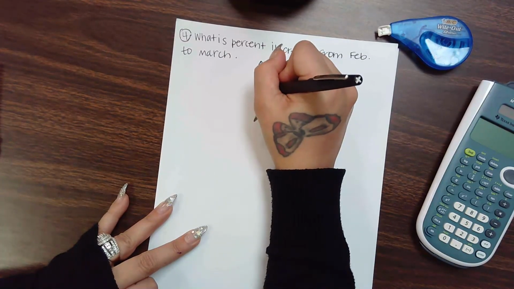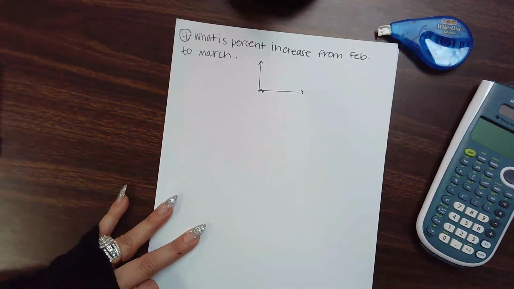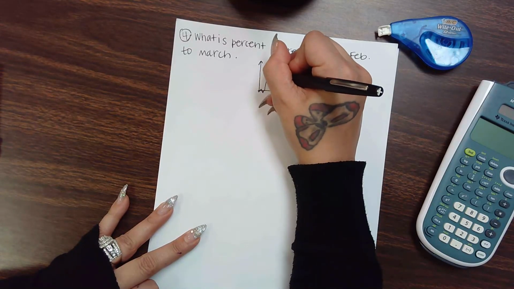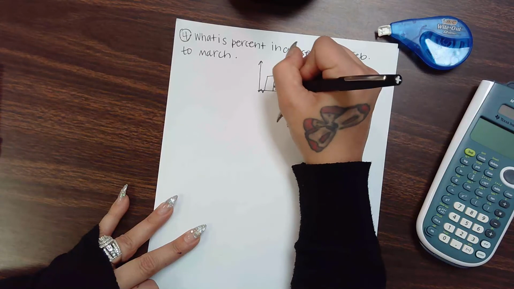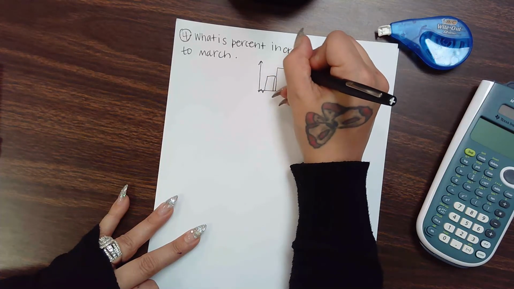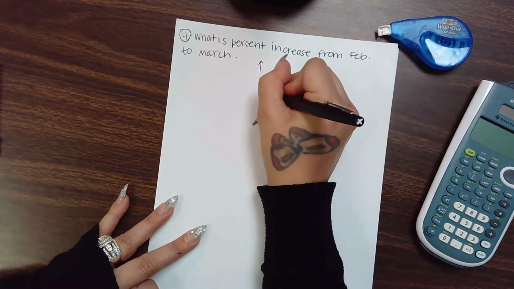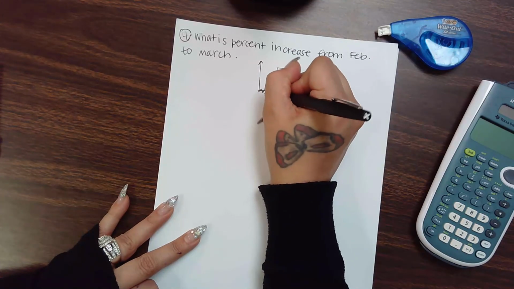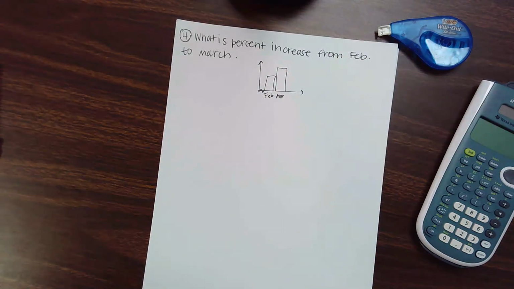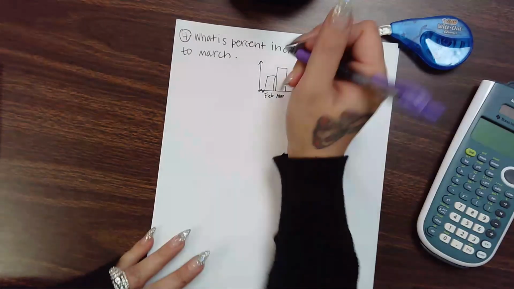It's kind of broken here because I'm starting with February. Let's do a little bar for February, and a bar that's larger for March. That makes sense for an increase, because my bar graph is larger in March than it is for February.